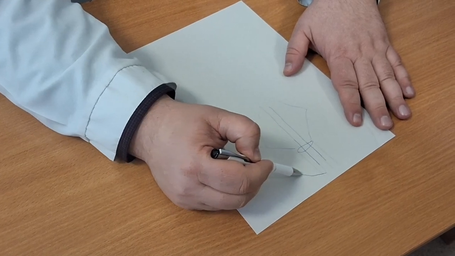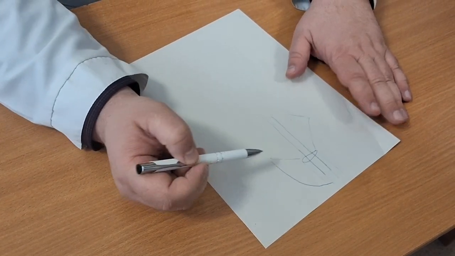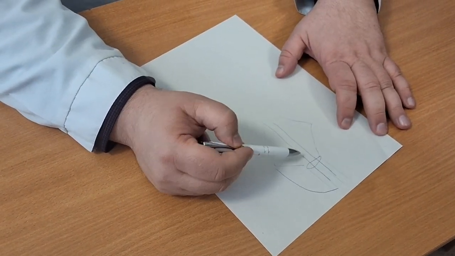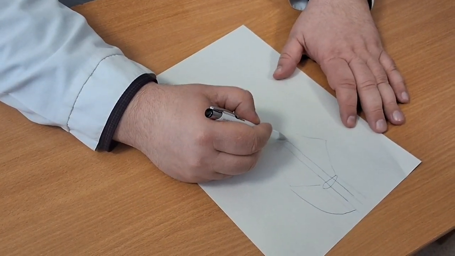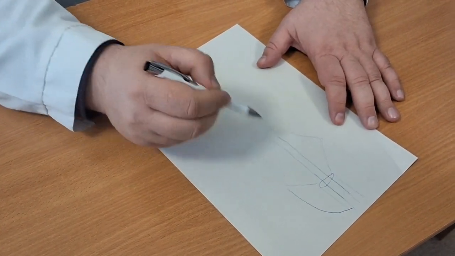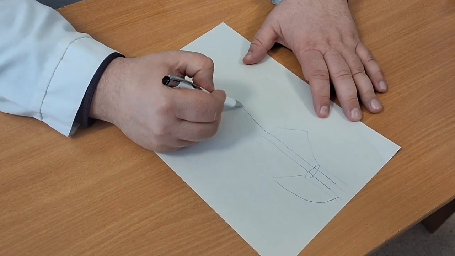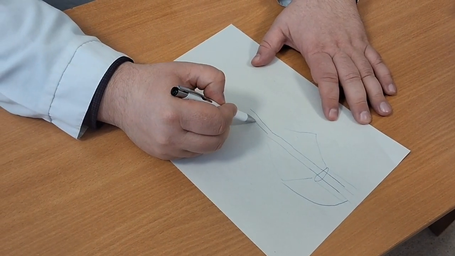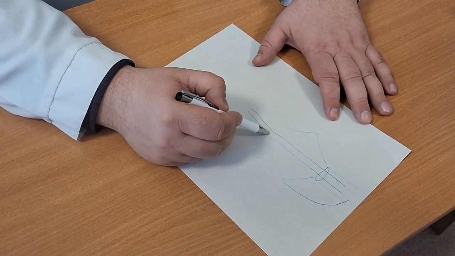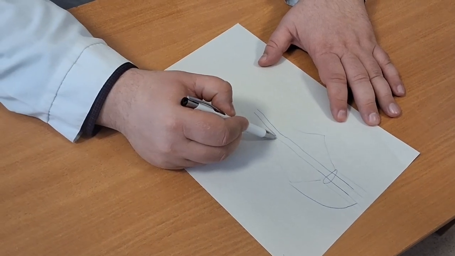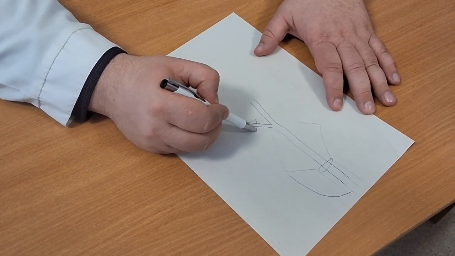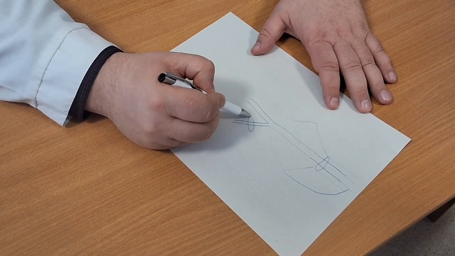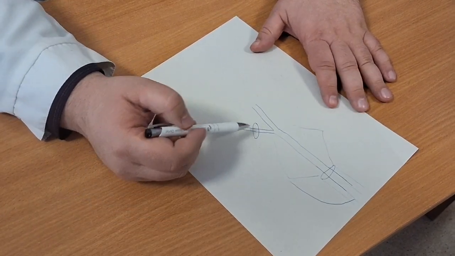This is arteria genus descendens from femoral artery, and then here it is popliteal artery. In the inferior angle of popliteal fossa it subdivides into two terminal branches. They are posterior tibial artery and anterior tibial artery. Anterior artery passes through the opening in membrana interossea cruris.